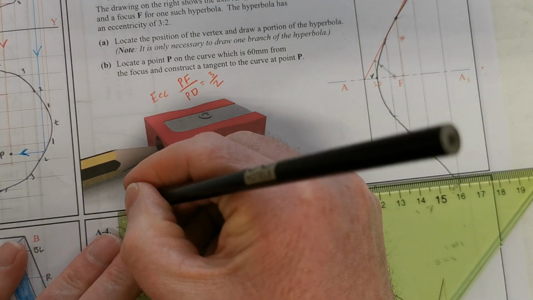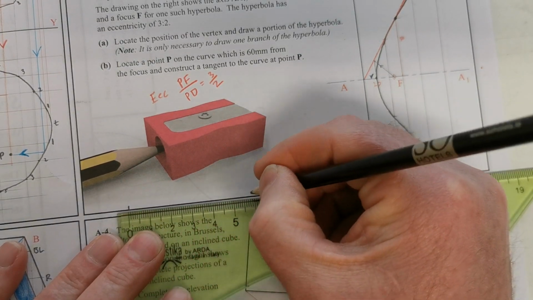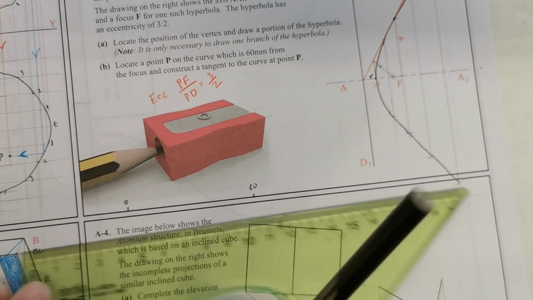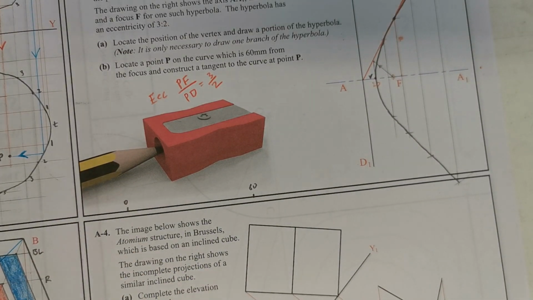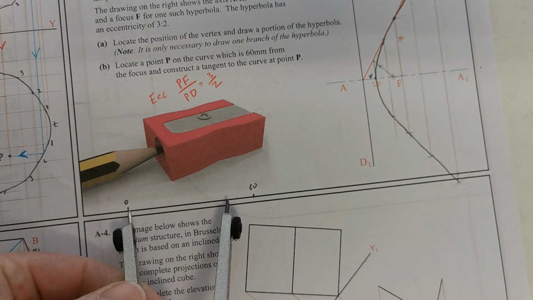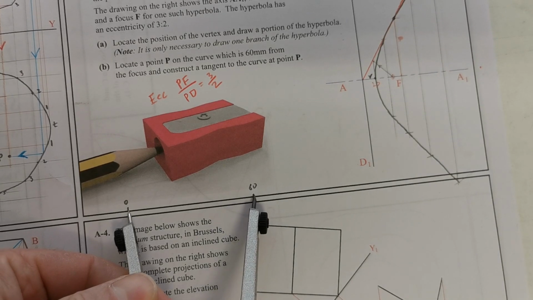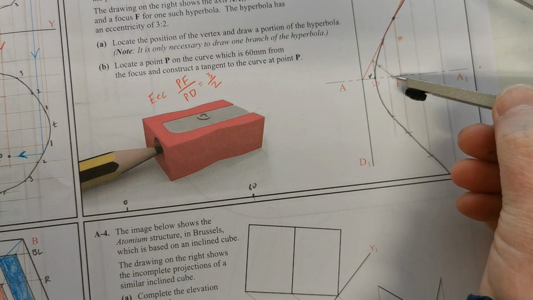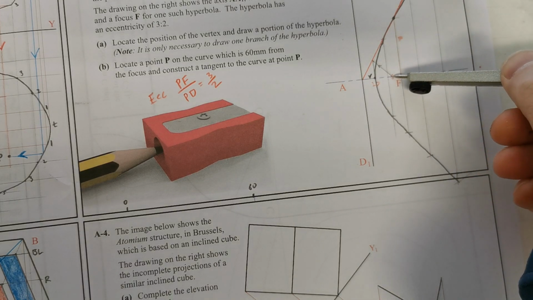So I'm just going to step out 60 from 0 to 60. Going to set the compass to that. Okay, so 60 from the focus would be here.